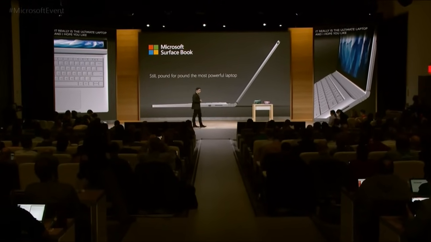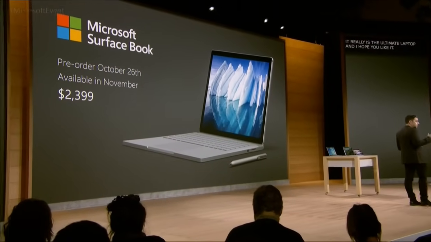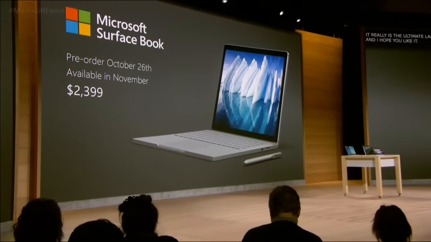You can pre-order it today, no doubt. Get out there and pre-order it. You're going to get this product in November. And it's for the people really pushing performance. This is it. This is the top-end product that we want. If you want the top end, go after it.